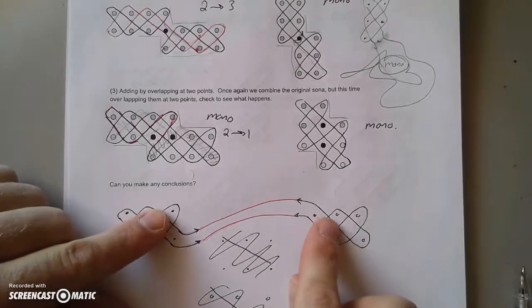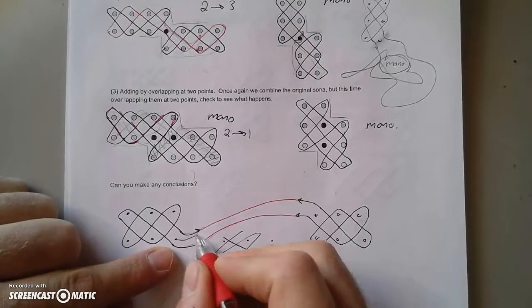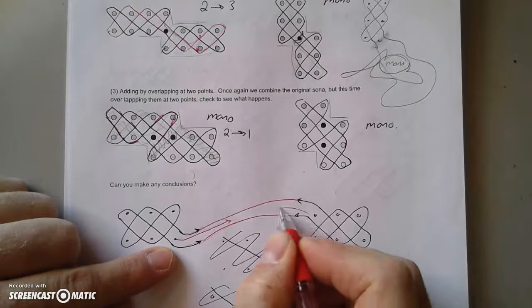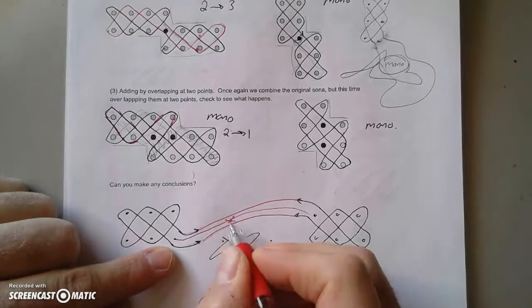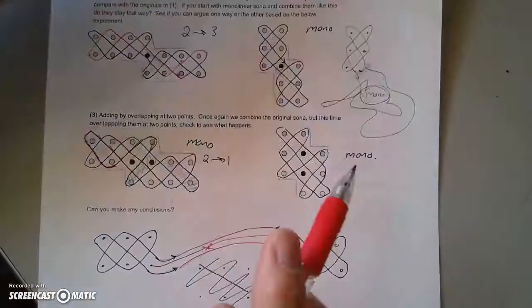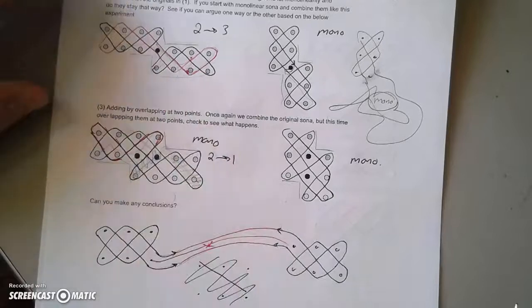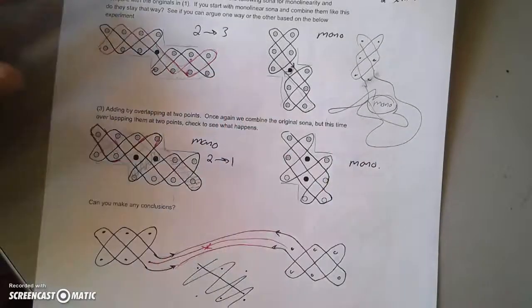And then if you imagine kind of pushing these things together until these two dots line up in one place, like up here, that's why this is monolinear. This is why this remains bilinear, or in this case ends up being trilinear.